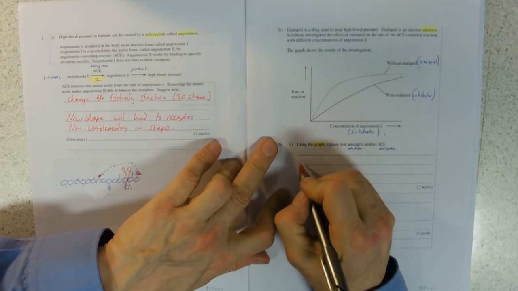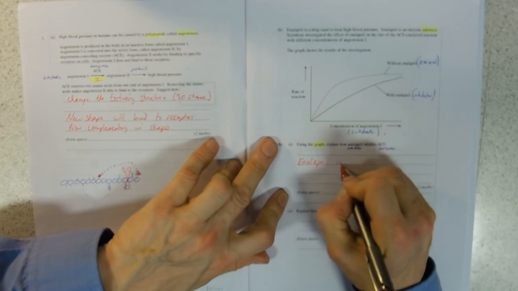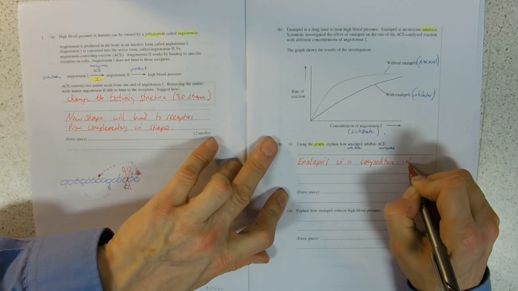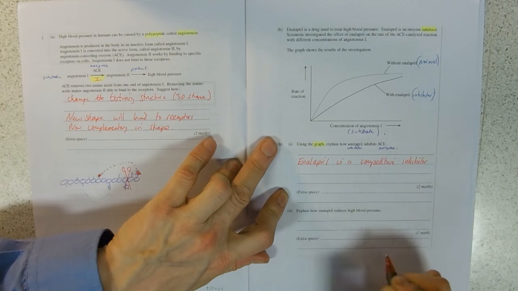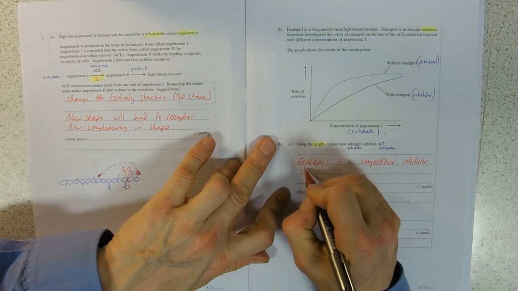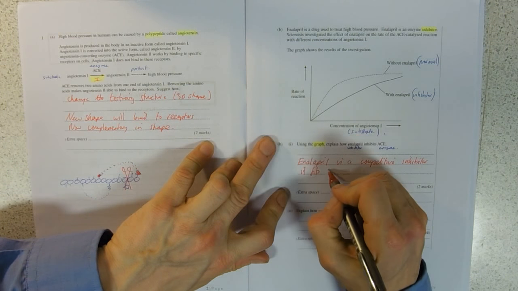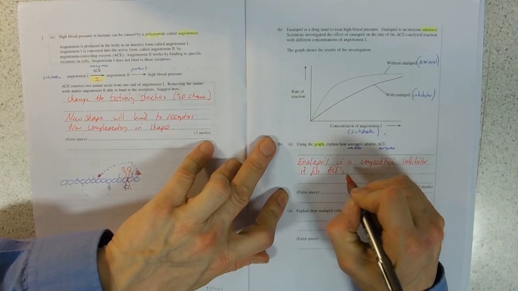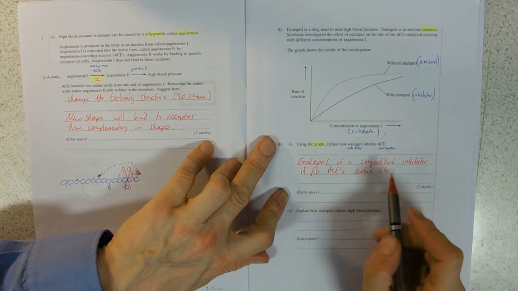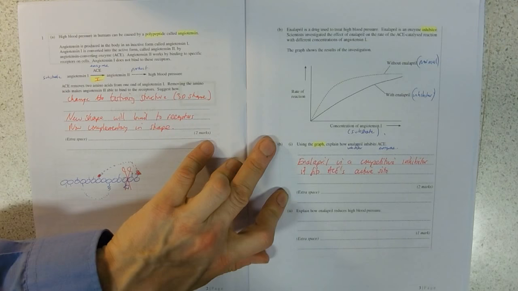So this name, whatever it is, enalapril, is a competitive inhibitor. It fits, what's the name of the enzyme? ACE. ACE's active site. And we could go on forever, blocking it, substrate can't bind or something.